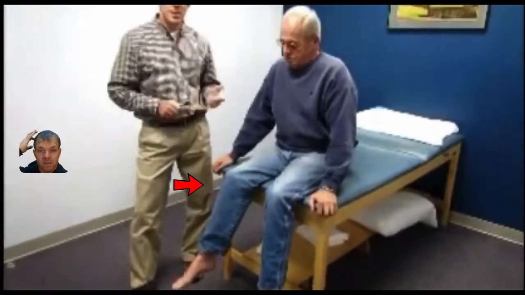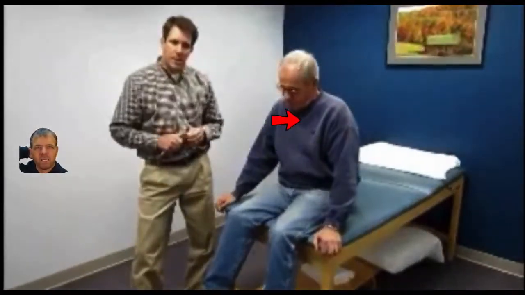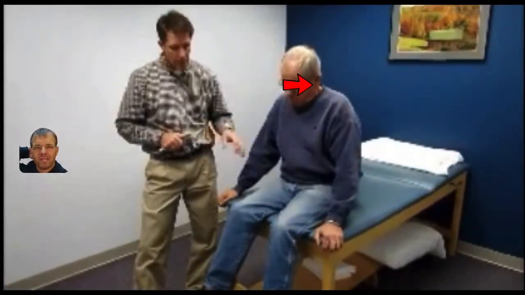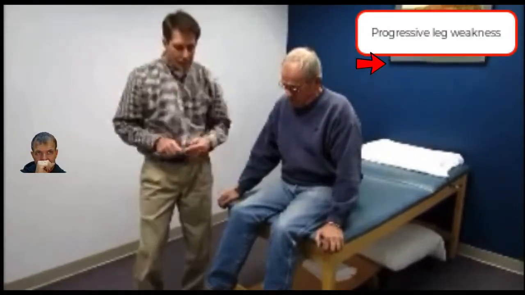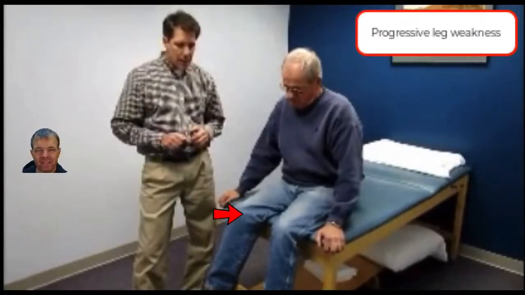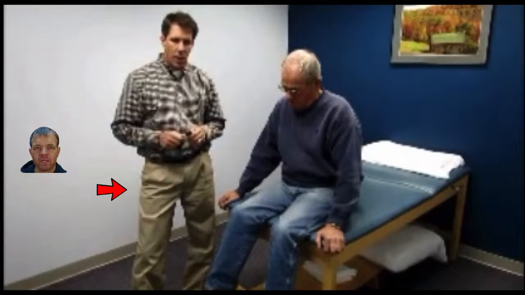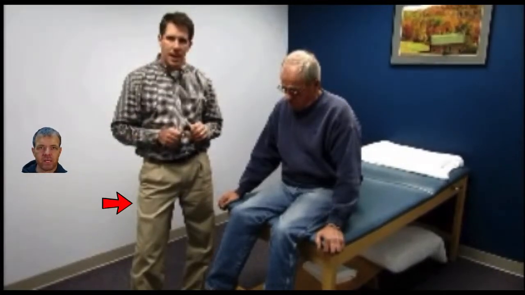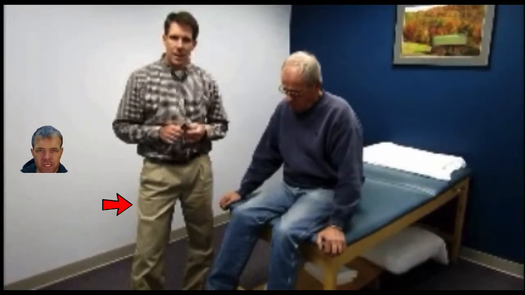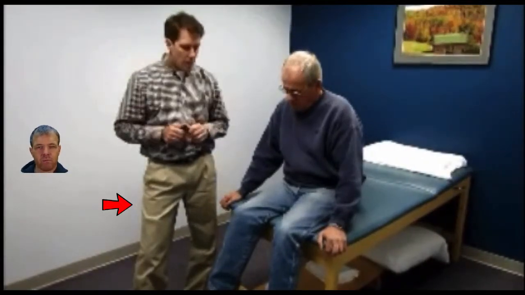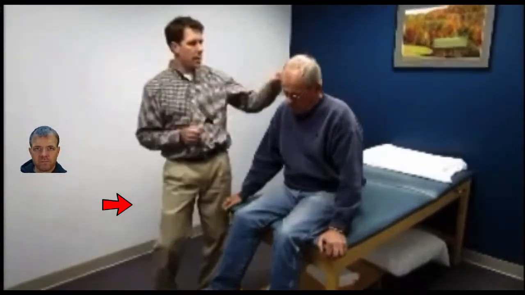So this guy has come in. Again, we talked about this, I think it was a couple of weeks ago, it might have been last week. This guy had a problem with his neck, so cervical spine. He's got progressive leg weakness, so that's one of the reasons he's been referred. This doctor is doing a neurological exam, and he's got the history as well, so he knows that he's had this neck problem before, which affected the spinal cord.